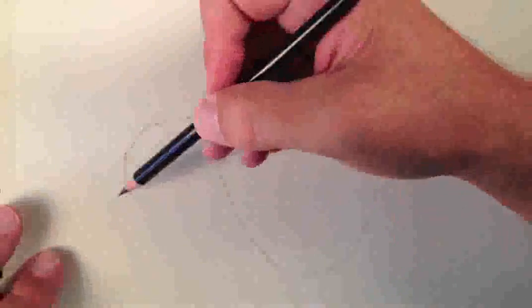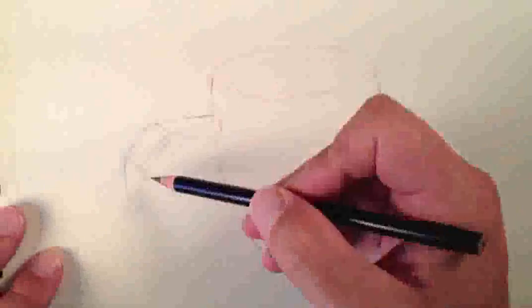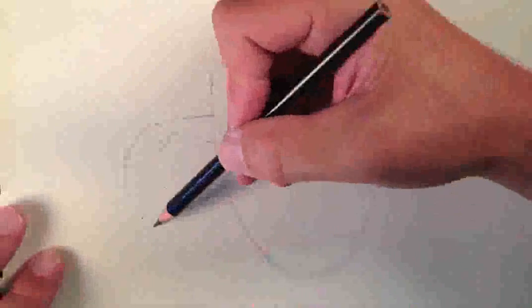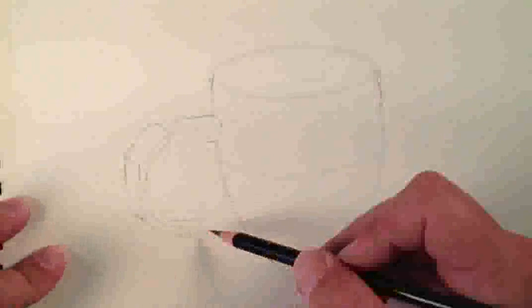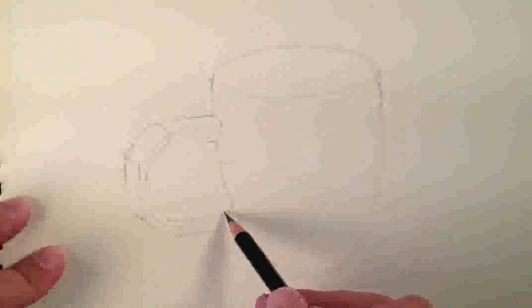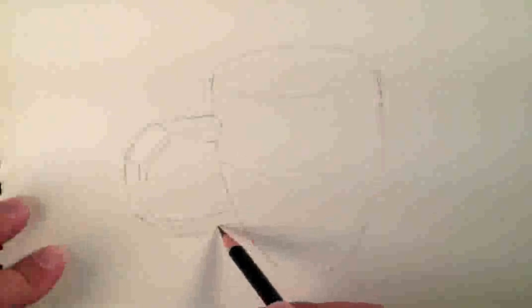The handle of the coffee mug does curve, but when I'm breaking it down into simple shapes, I'm not trying to create that curve yet. Instead, I'm breaking the curve down into segments. This will help me get the form more accurately on my paper. When I go back and do my contour lines, then I can start to put the curves in.